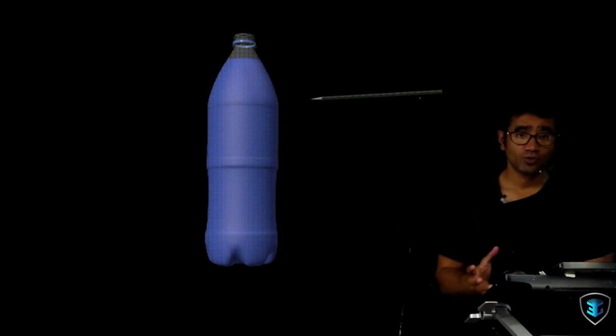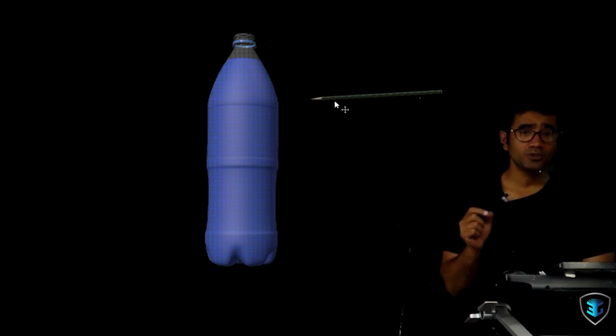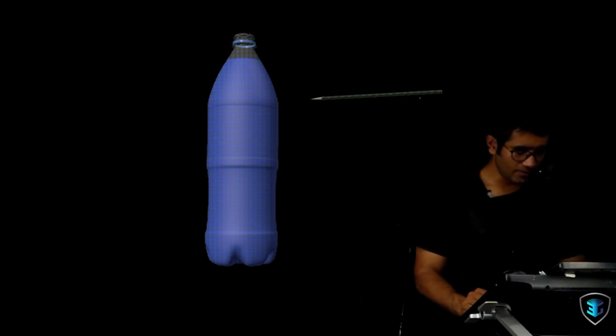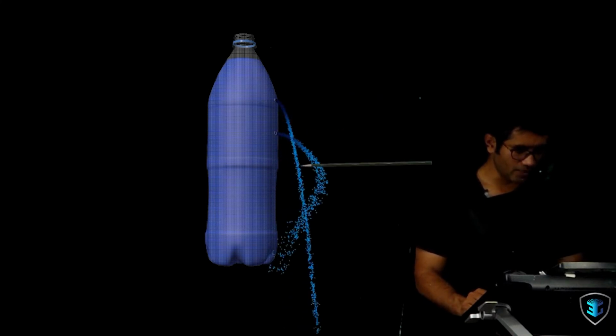I'm just taking a bottle of water here and a pencil, and I'll be making some holes here at different heights and see what happens. So let me start the animation for you guys. Now the first hole I make here is here, and I can see that water is falling at that point. Let me stop the animation for you guys.